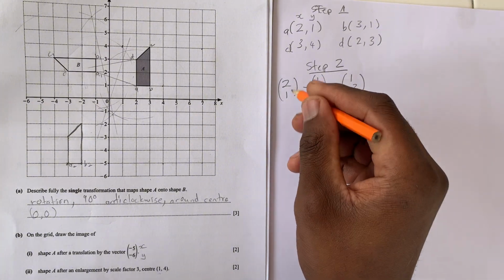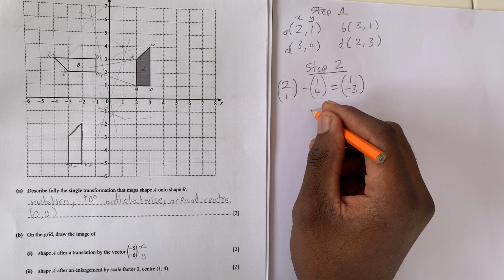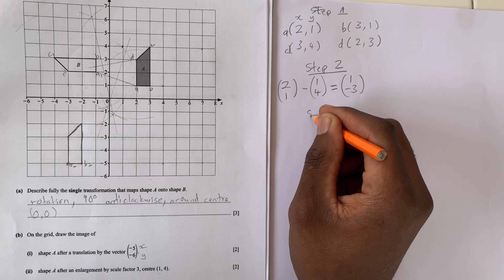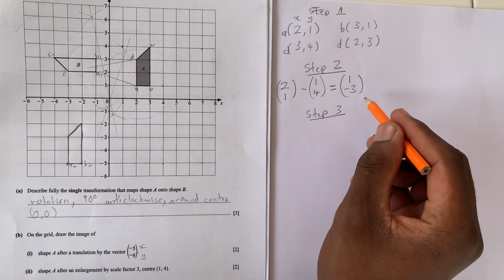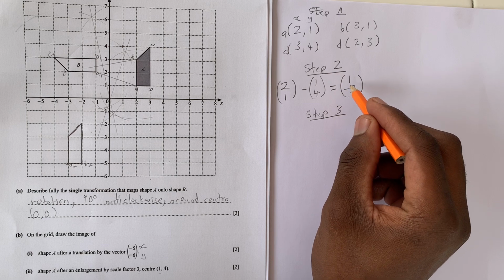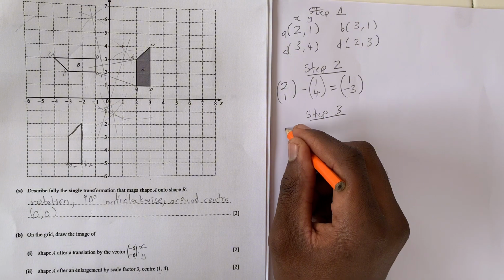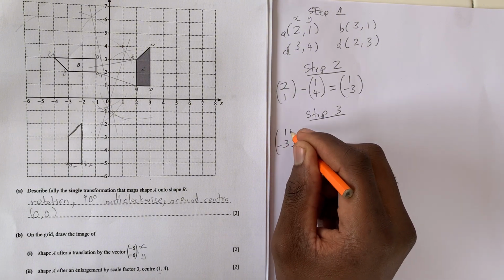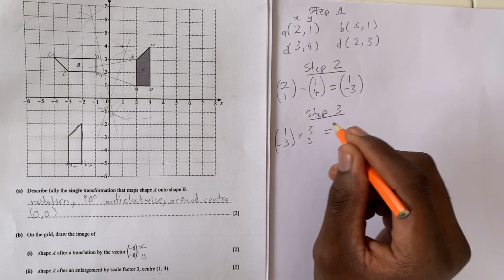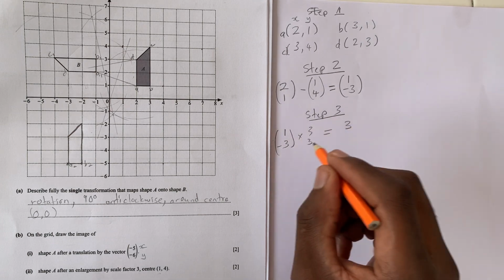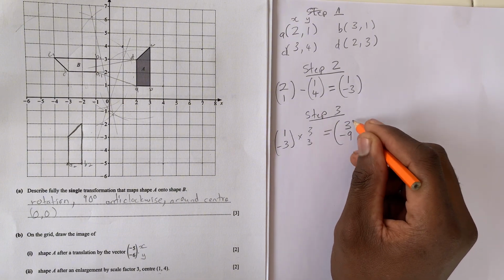After I've done this for this point, then I'll go to step 3. For step 3, I'll need to multiply the enlargement vector by the scale factor. We've been told that the scale factor is 3. So I'll multiply 1, minus 3, both by 3. So the numerator multiplied by 3, I'm going to get 3. The denominator multiplied by 3, minus 3, I'm going to get minus 9.